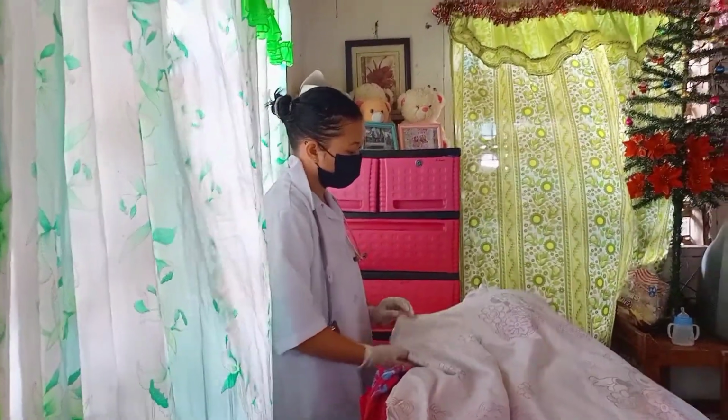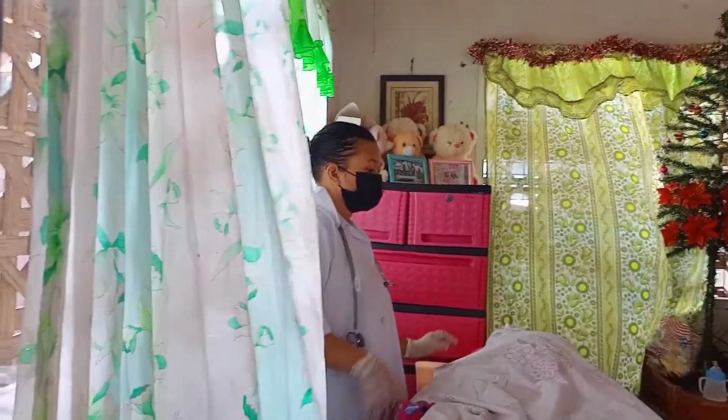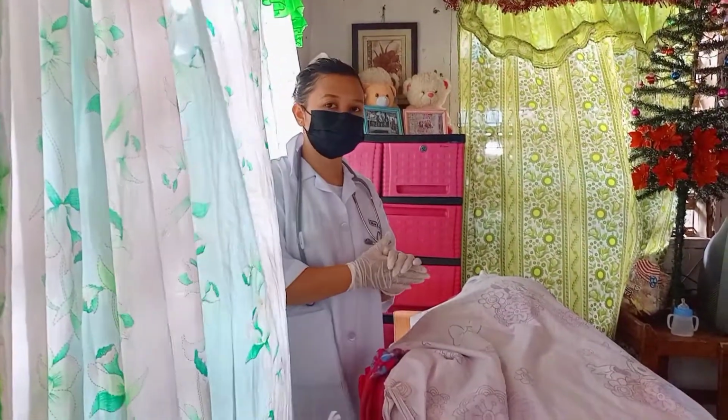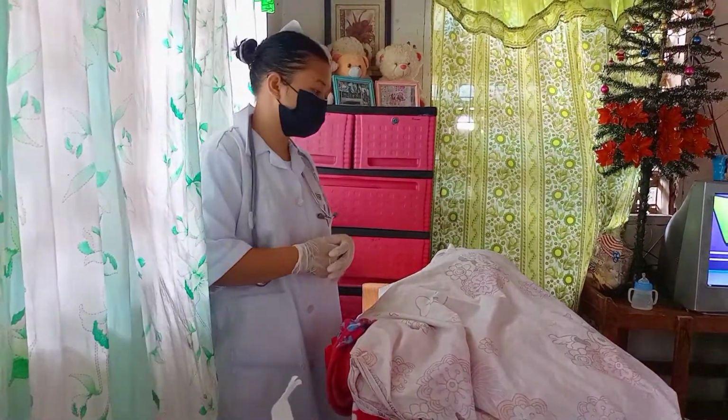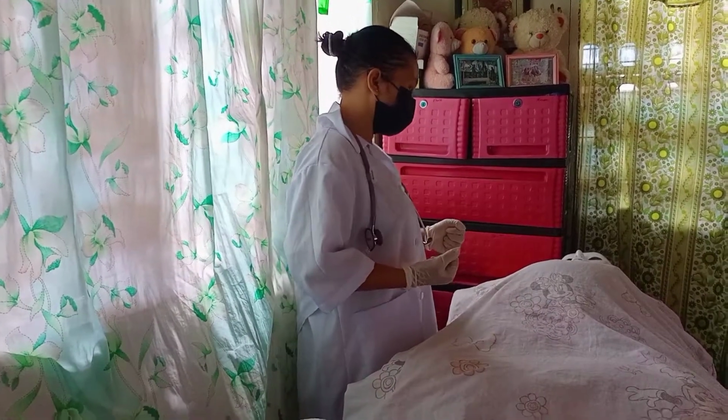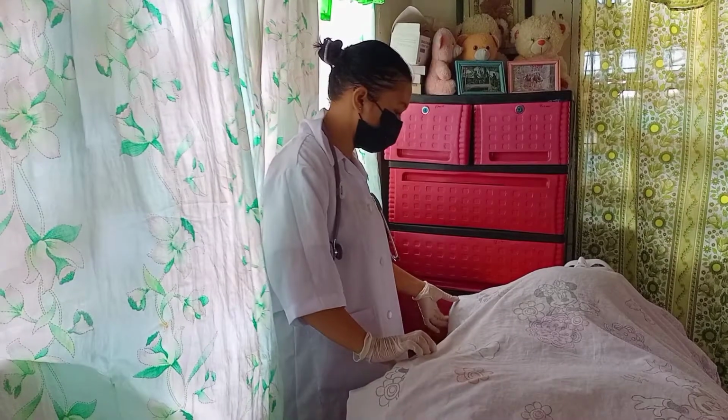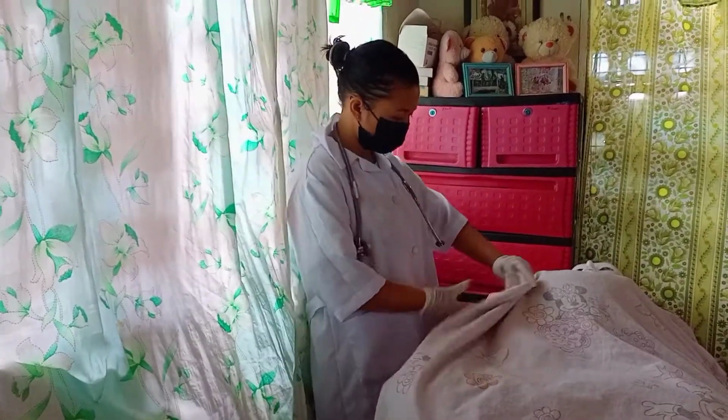So, ma'am, sabihan niyo na lang po ako if naka-defecate na po kayo, ma'am. Dito lang po ako sa labas po, ma'am. Pwede niyo po ako tawagin, ma'am. Thank you po, ma'am. Next is to remove the bed pad. So, ma'am, i-remove ko na po ang bed pad po, ma'am, ha?